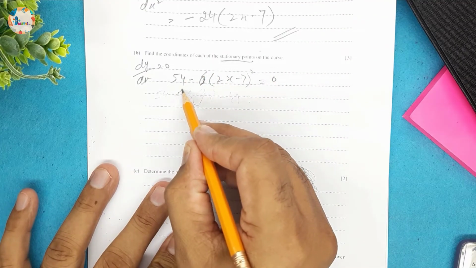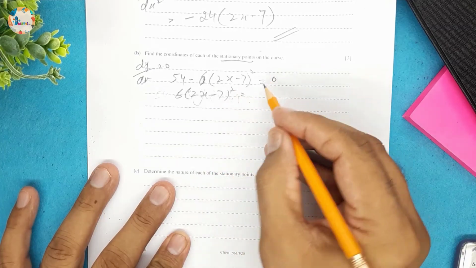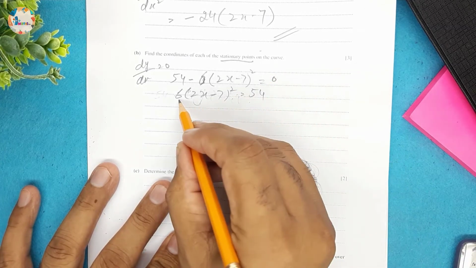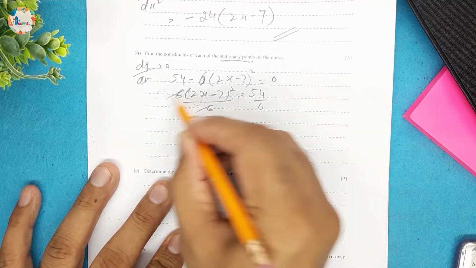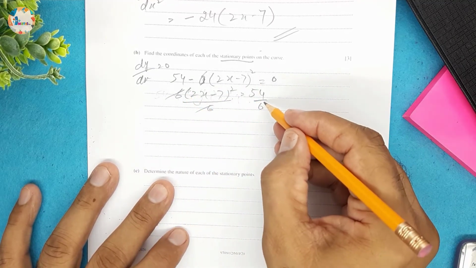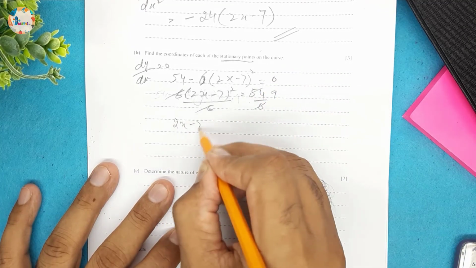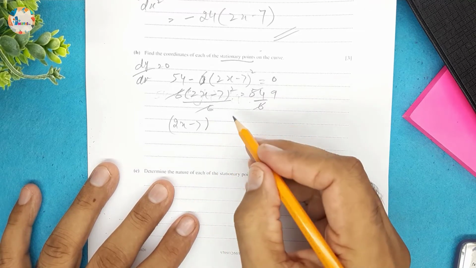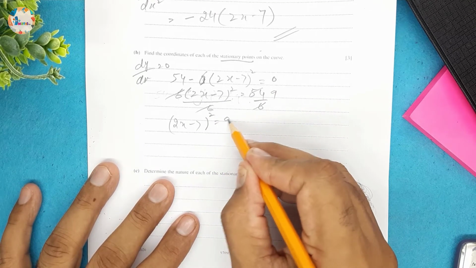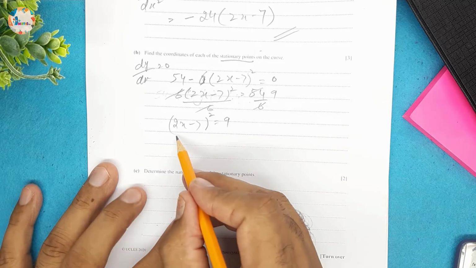So it will be 6 into (2x minus 7) squared equal to 54, and divided by 6, this will be 9. So (2x minus 7) squared will be equal to 9, and now we can take the root.